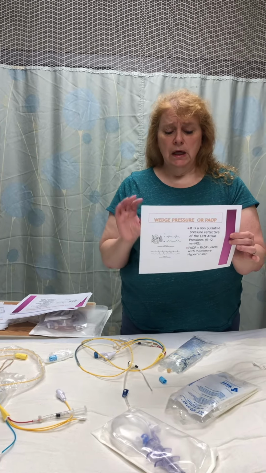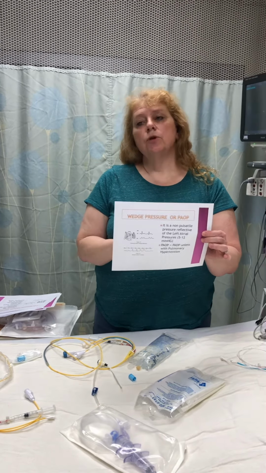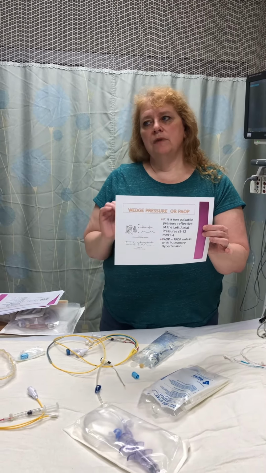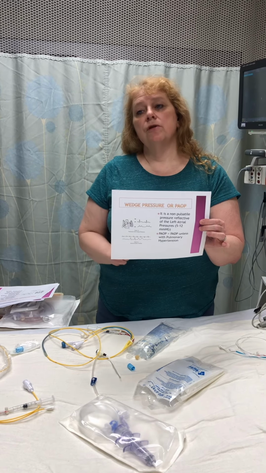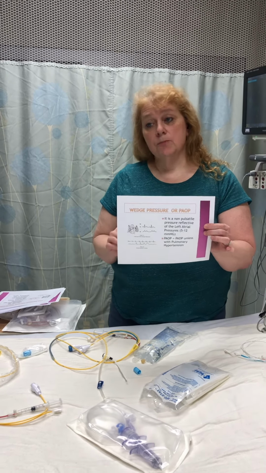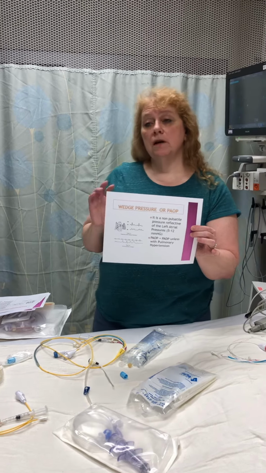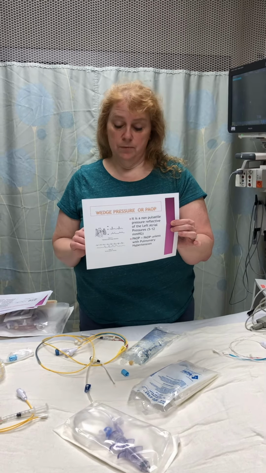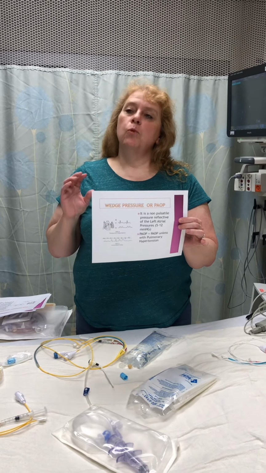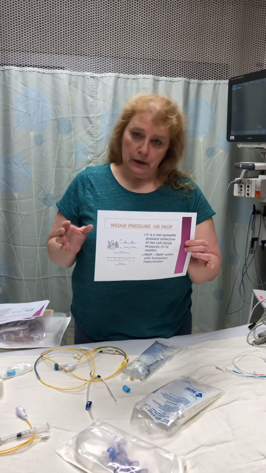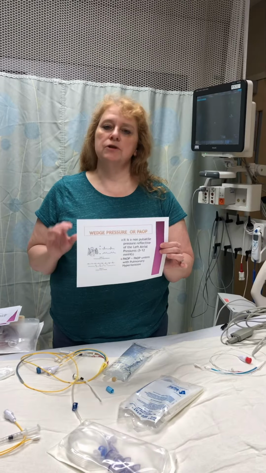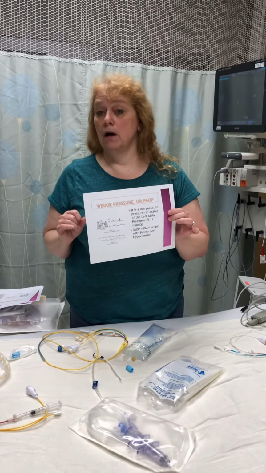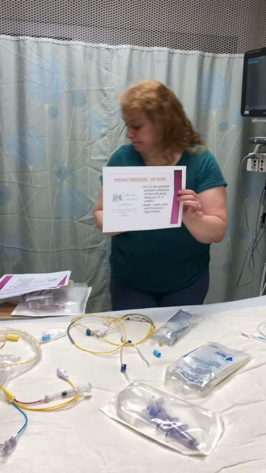Also too, we used to get this number a lot more, but now the standard is we follow the pulmonary artery diastolic pressure. And they should be within a couple of points of each other, the wedge pressure and the pulmonary artery diastolic pressure. And we'll verify that when the Swan is inserted. You'll be able to get both those numbers and make sure they're just within a couple of numbers of each other.